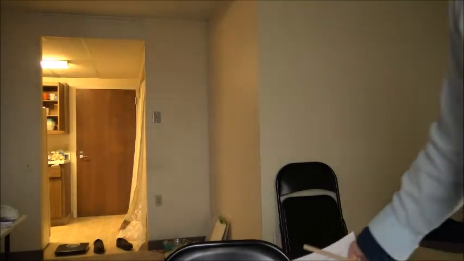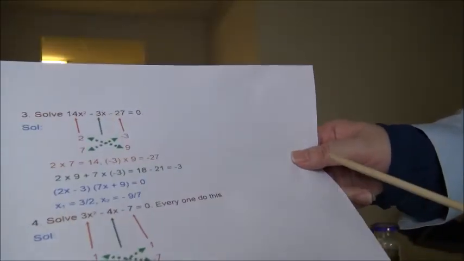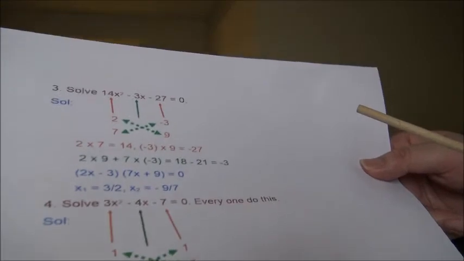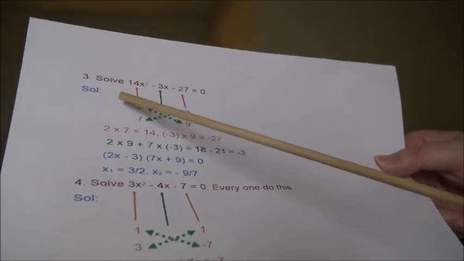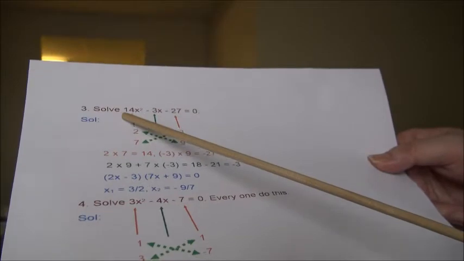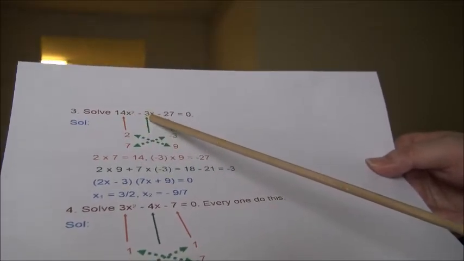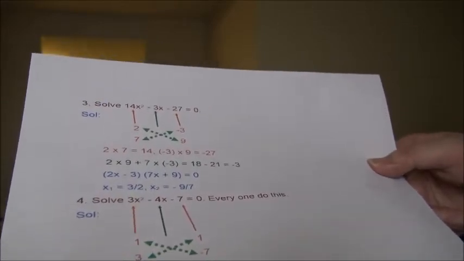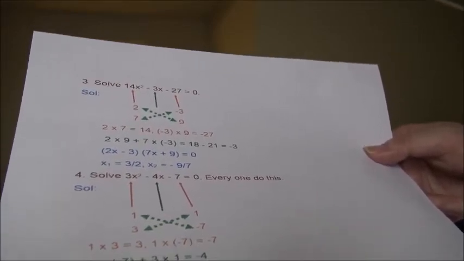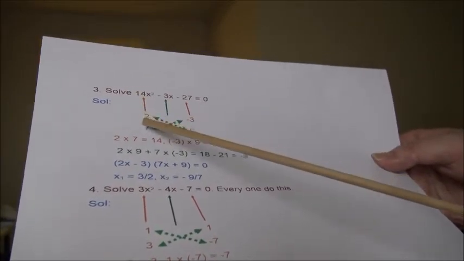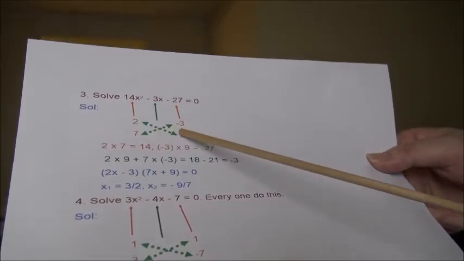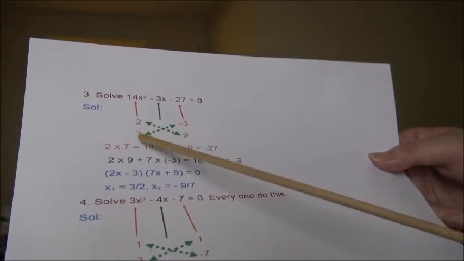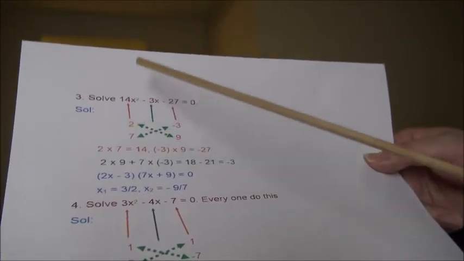Okay, now let's go to the second page, also the last page. After the simple example, we move to a more complex one: solve 14x squared minus 3x minus 27 equals 0. We follow the three steps mentioned before. So we do the two columns. Then we say first step, orange color, vertical, right?